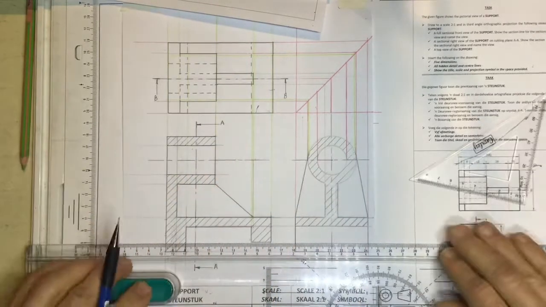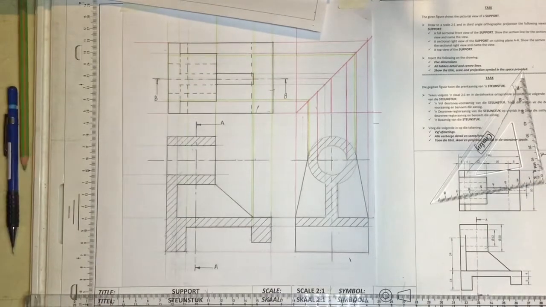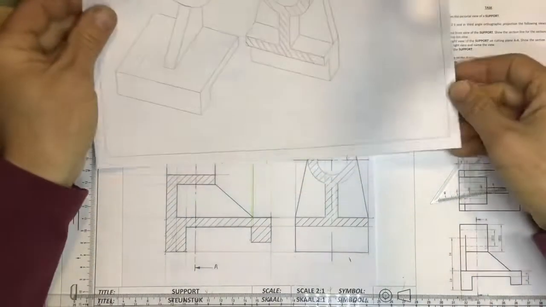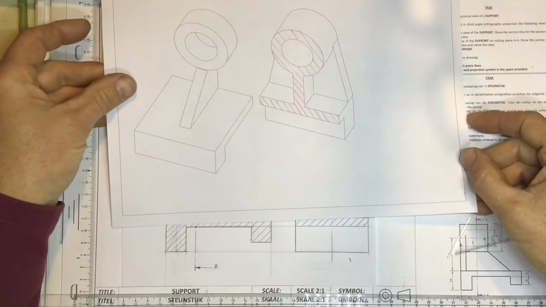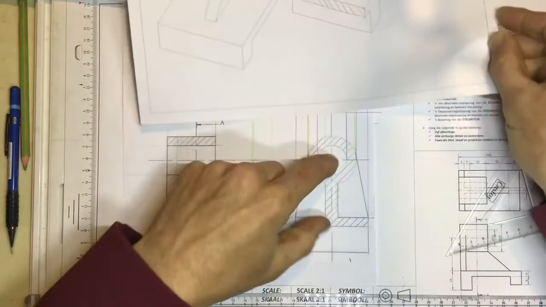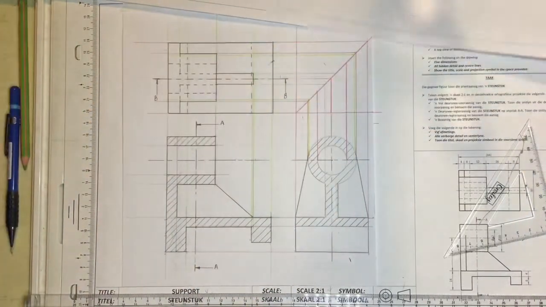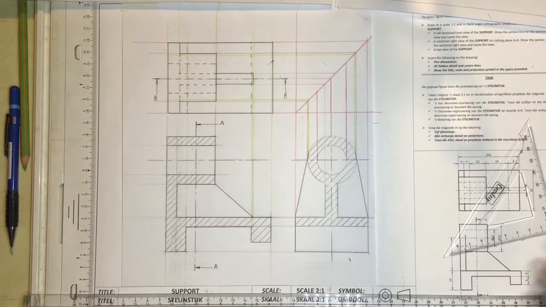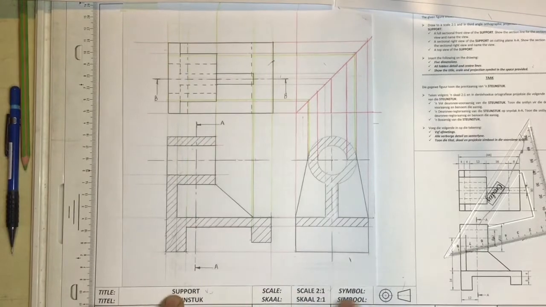There we go. There is your sectioned left view of the object. There it is as a three-dimensional drawing. You can see how that part has been removed, and I'm left with that section view over there. Right, there we go. There is the entire drawing done. Don't forget all of that information at the bottom as well.